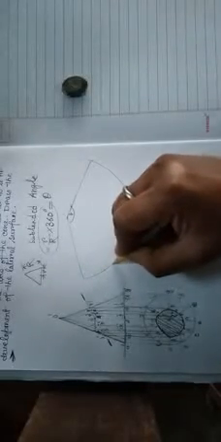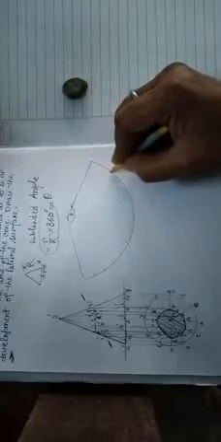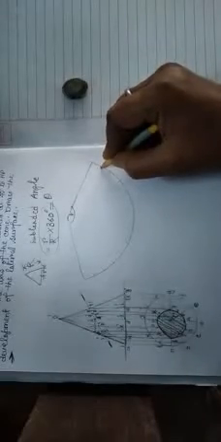Now you divide this angle into 12 equal divisions. Suppose this is 1, 2, 3, 4, 5, 6, 7, 8, 9, 10, 11 and 12.